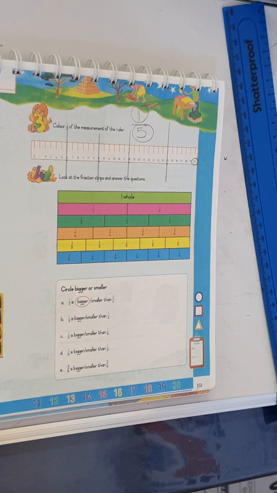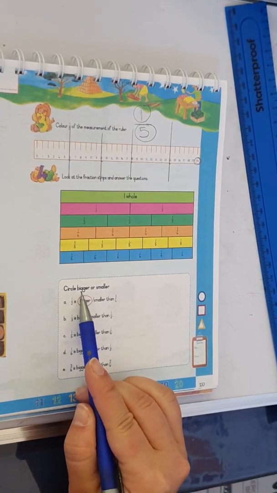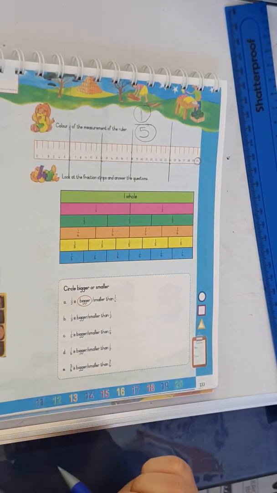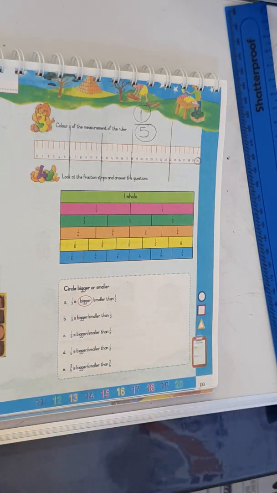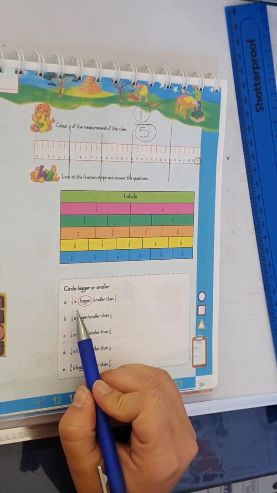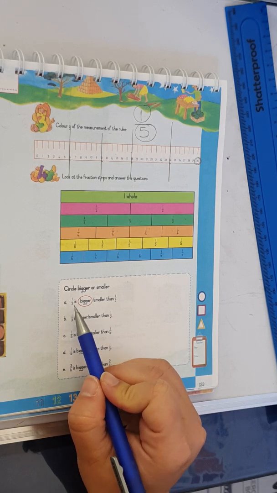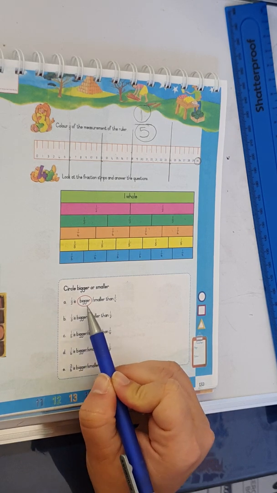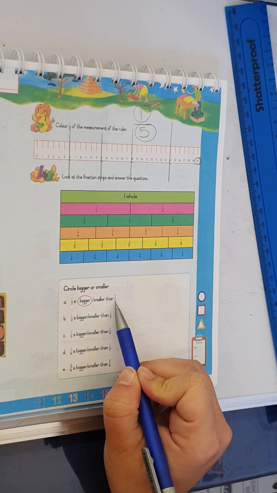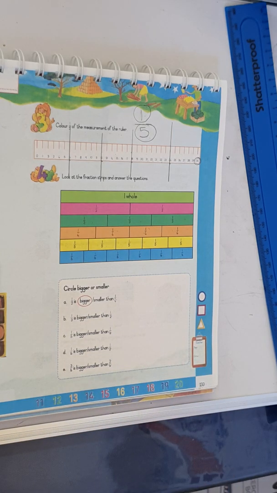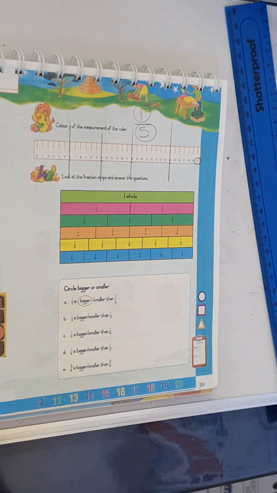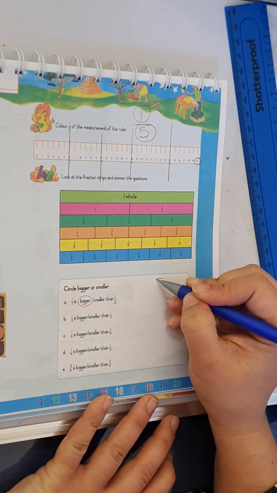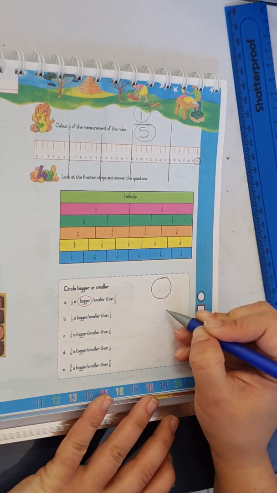Okay, guys. Now, here, circle the bigger or smaller. Now, remember, we have A, B, C, D, and E. A, we did for you, because 1/2 is bigger than a quarter. And why do you think it's bigger? Because you think 4 is more, so 4 should be bigger. But remember, let's show it this way.